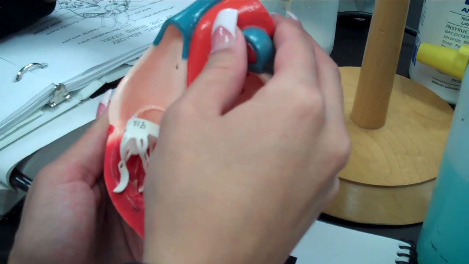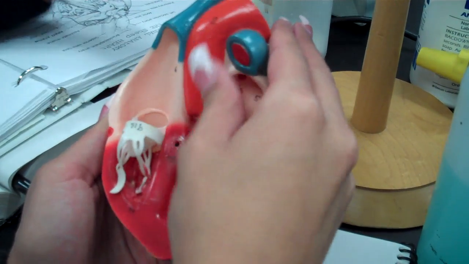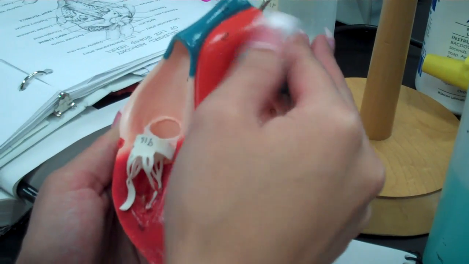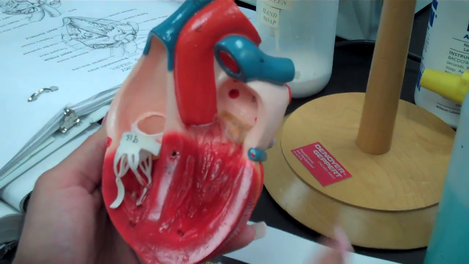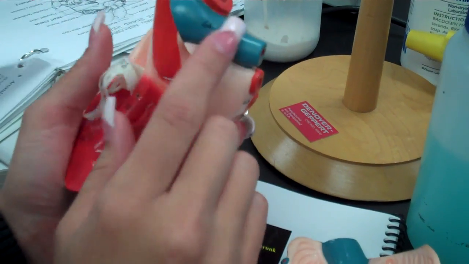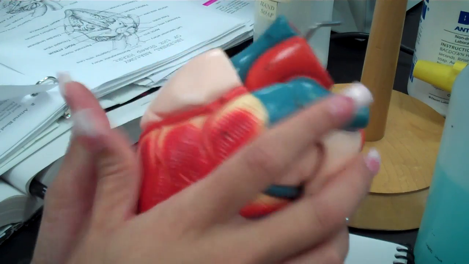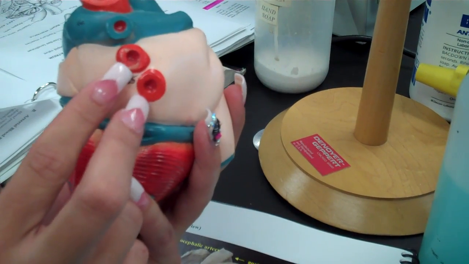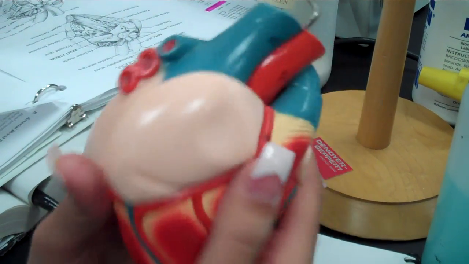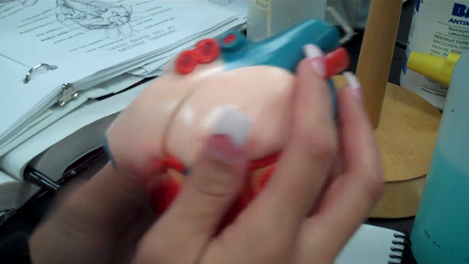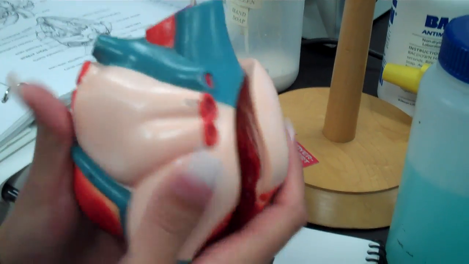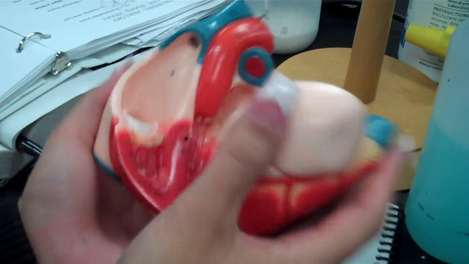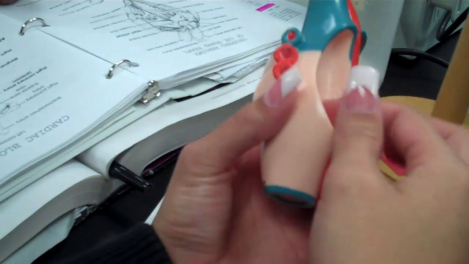And this is going to be your ascending aorta, and then your arch, and your descending. Okay. Pulmonary trunk, and then pulmonary artery, pulmonary veins. Okay. Inferior vena cava. Superior vena cava, inferior vena cava. And that's your heart.